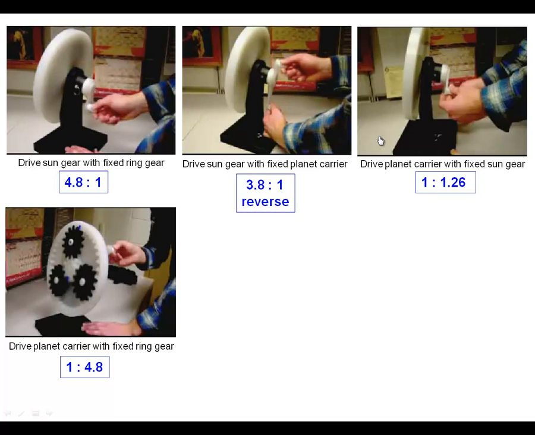So this is the basis of an automotive automatic transmission. An automatic transmission will have hydraulics that will clamp down on certain aspects of a planetary gear. Maybe it will clamp down on the ring gear and hold it fixed, or maybe it will clamp down on the planet carrier and hold it fixed.